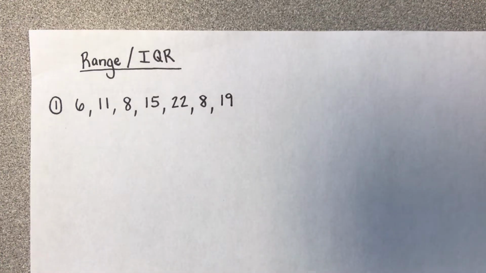All right, we're talking about range and interquartile range, or shortened to IQR. You'll typically see this when you're working with box and whisker plots. I'm going to show you one of those in a little bit, but we won't get into full detail on the box and whisker plot just yet.